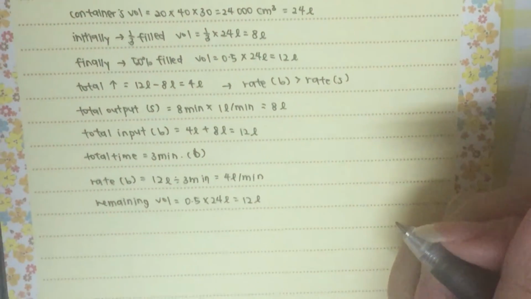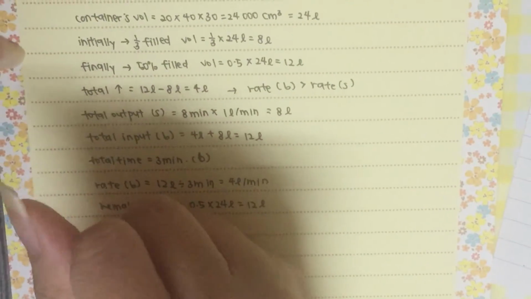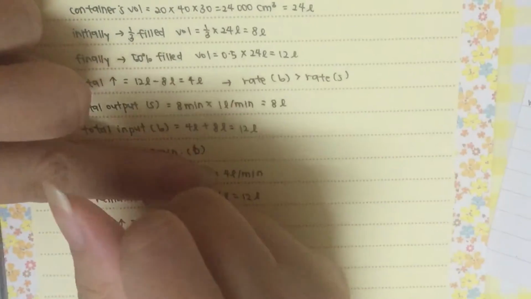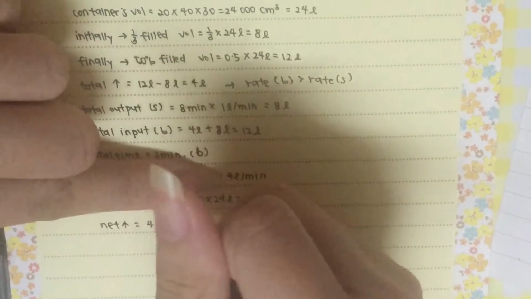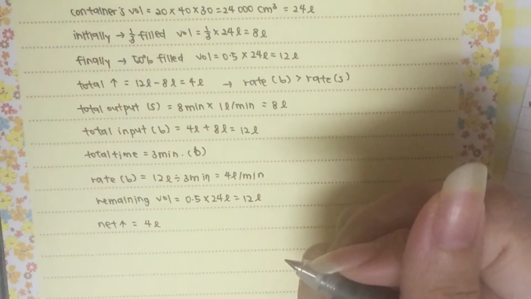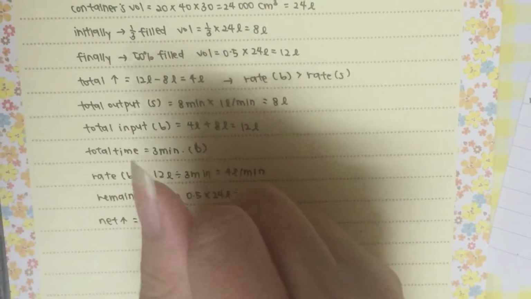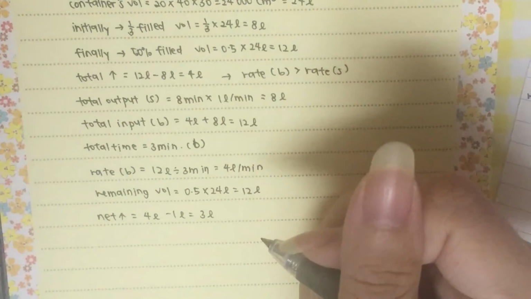Then the net increase: B is contributing 4 liters per minute, while S is taking out 1 liter per minute. So every minute there will be 3 liters inputting.